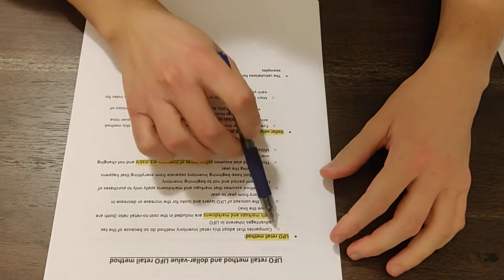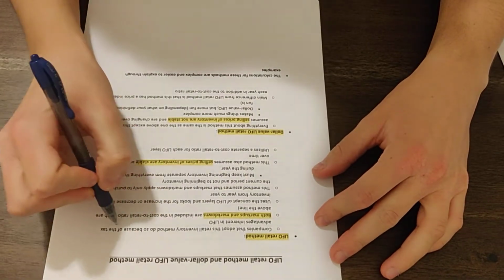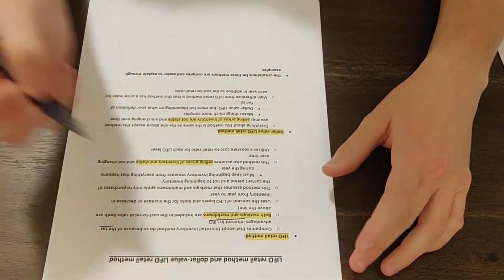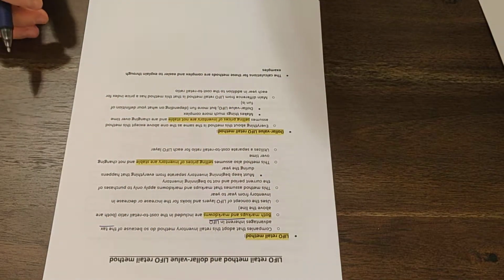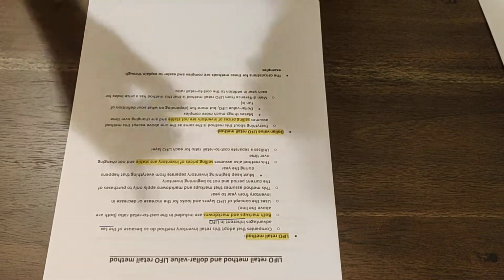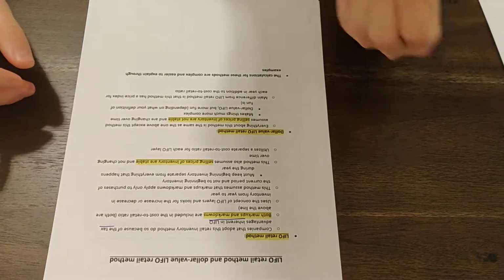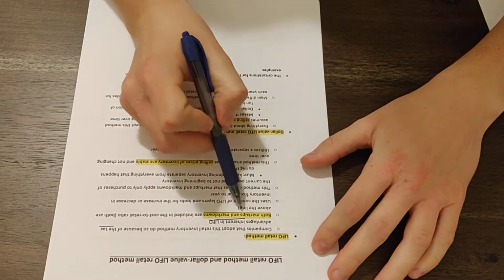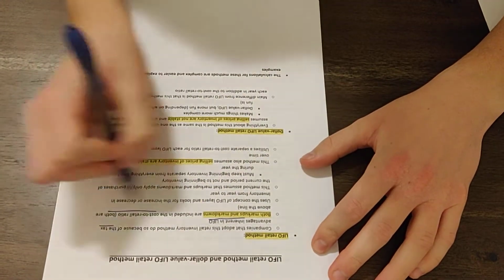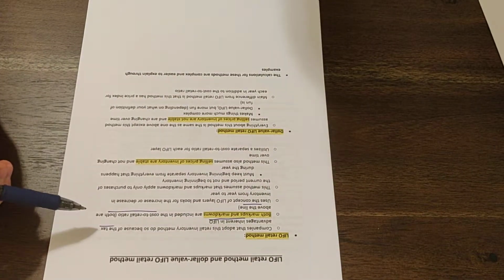So first, the LIFO retail method. Companies that adopt this retail inventory method do so because of the tax advantages inherent in LIFO. Again, LIFO has tax advantages because generally speaking, you're costing out the most expensive items first, which means it's going to lower your taxable income and reduce your taxes. Both markups and markdowns are included in the cost to retail ratio. Both are above the line. We'll see that in a problem in a minute.